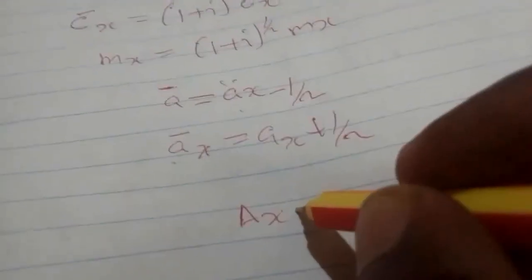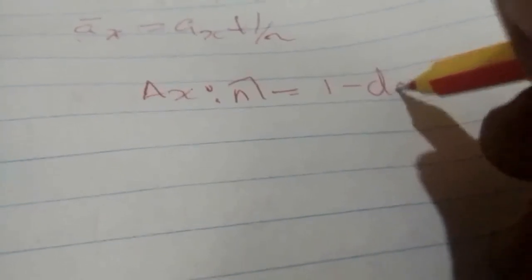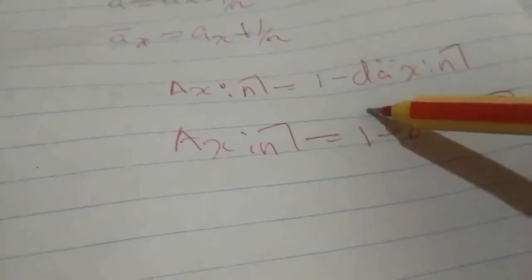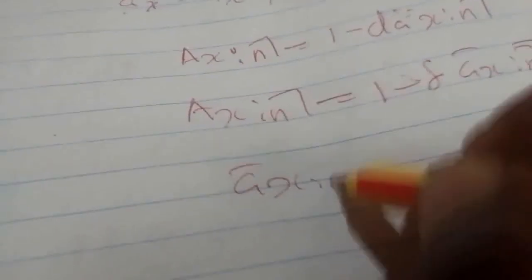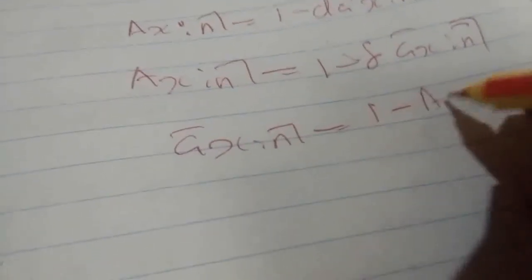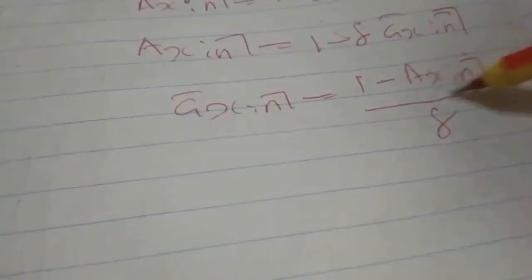So that means when given something like this one, ax, which is 1 minus d a dot x, that one. So still you can say ax, that one is equal to 1 minus... These are just formulas you should know in your mind. So when we divide this one, we take this one to the other side and then we divide, so we can say it's equal to 1 minus ax dot divided by the force of mortality, that one. This is a formula you should know in your mind.